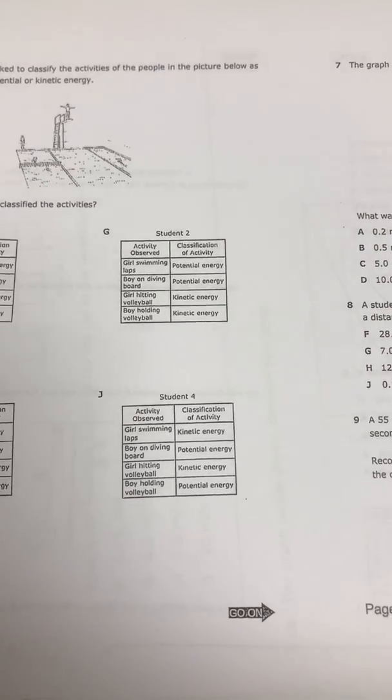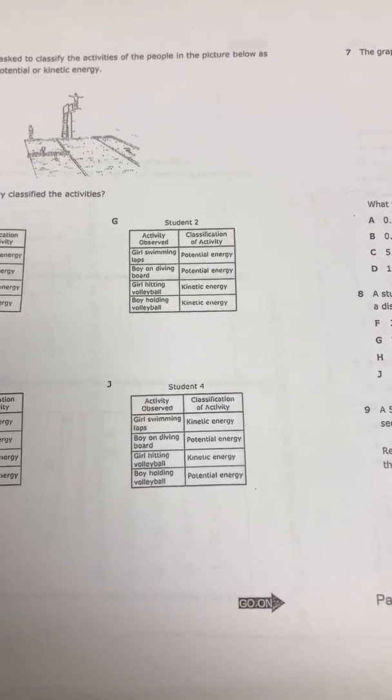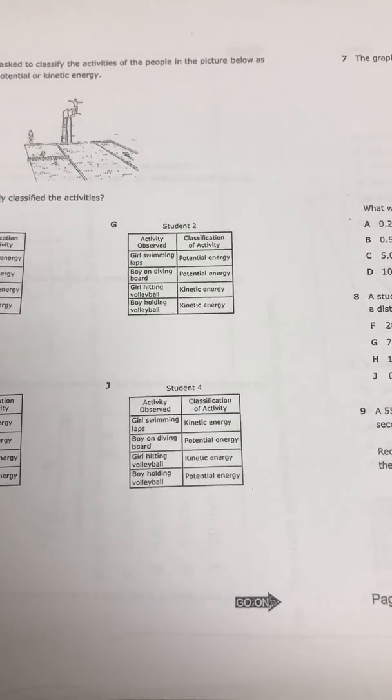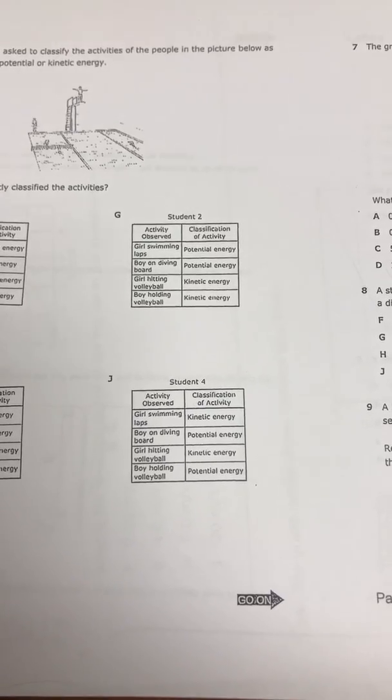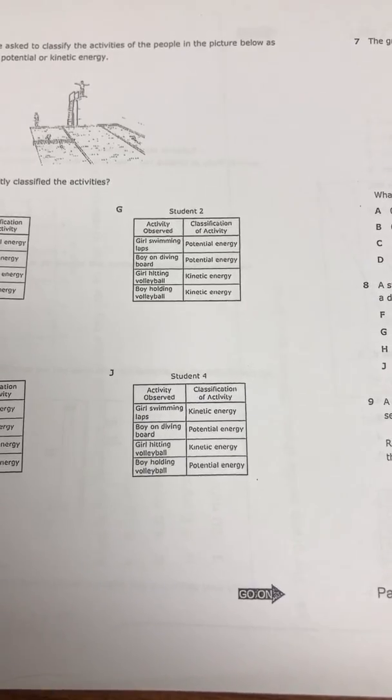Student 2, girl swimming laps, potential energy. Boy on diving board, potential energy. Girl hitting volleyball, kinetic energy. Or boy holding volleyball, kinetic energy.